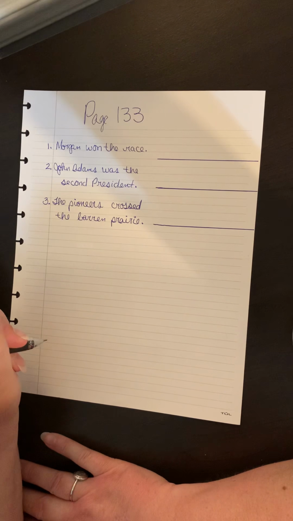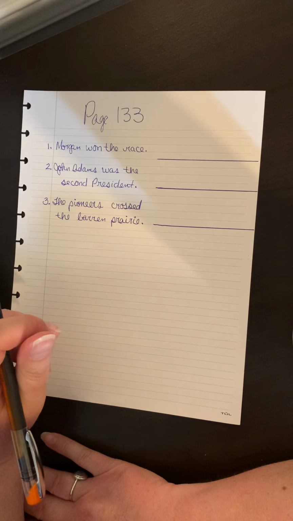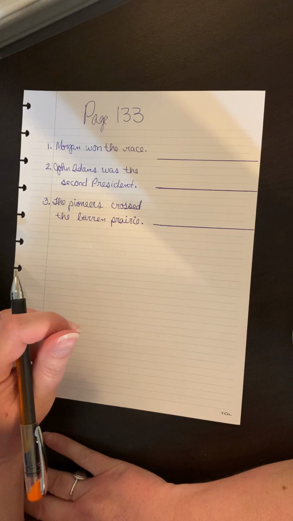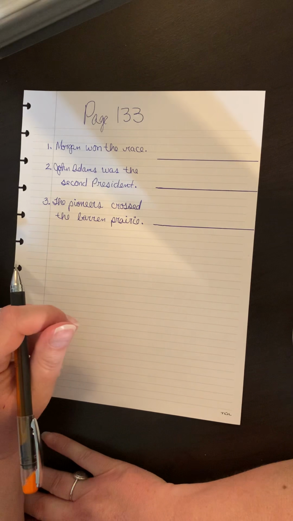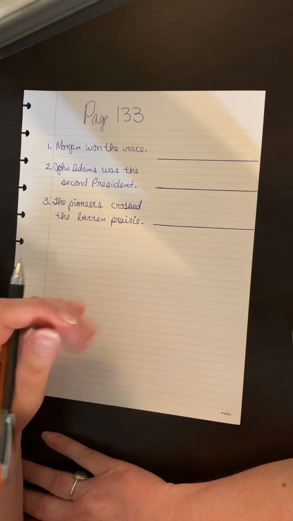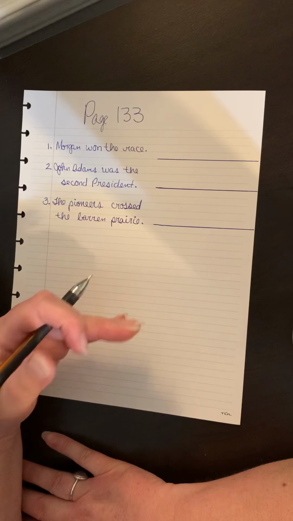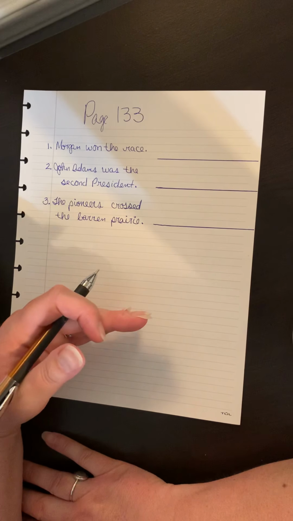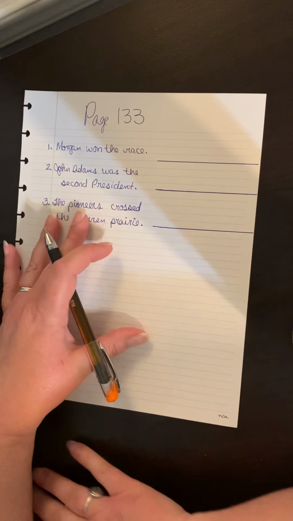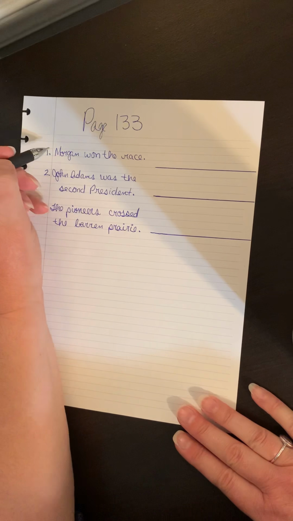If we look at the sentences we've been given on page 133, it tells us to underline our verb 2 times and our subject once, and then to use the horizontal line that's already on the paper to diagram our sentences. Well, here's number one.